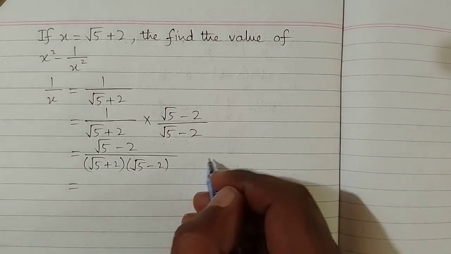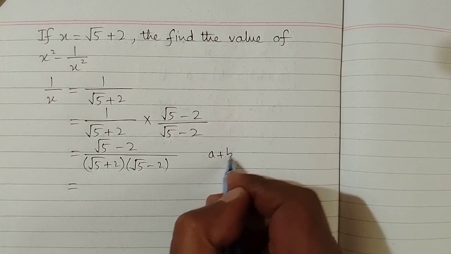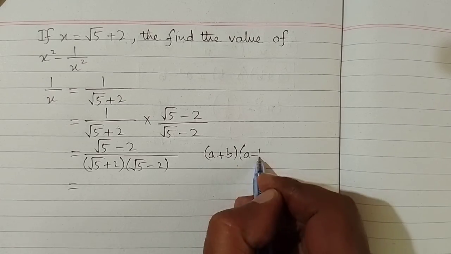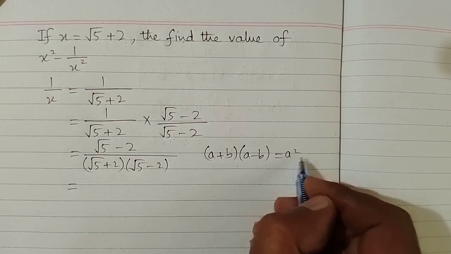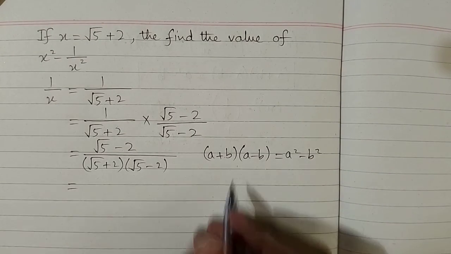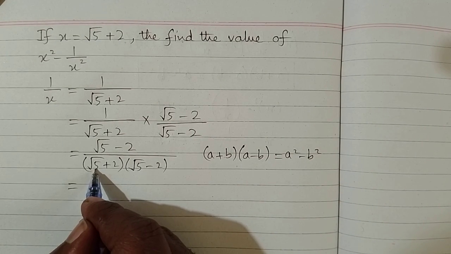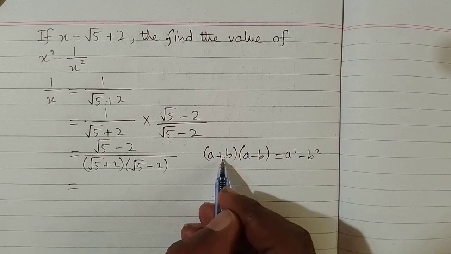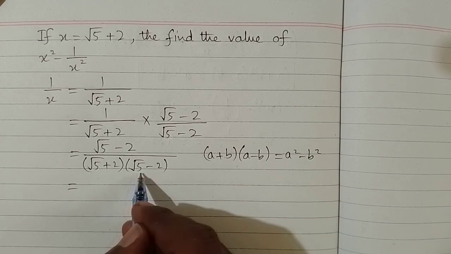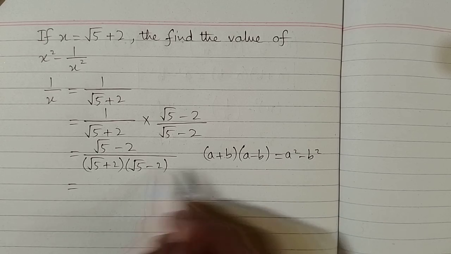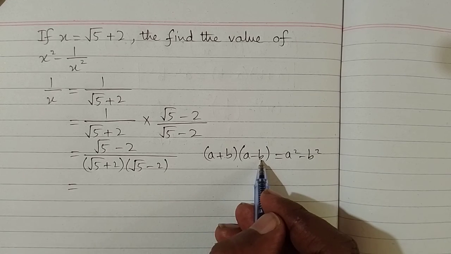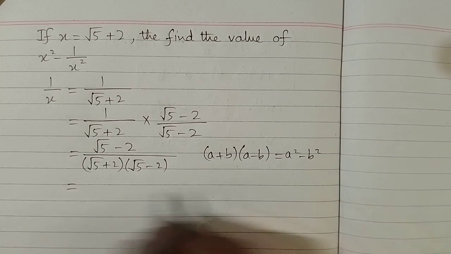Now here we can apply the formula a plus b multiplied by a minus b is equal to a square minus b square. So here we have square root of 5 in place of a, then plus, and 2 in place of b. And in the second bracket we have square root of 5 in place of a, then minus sign, and then 2 in place of b. So we can apply this formula.